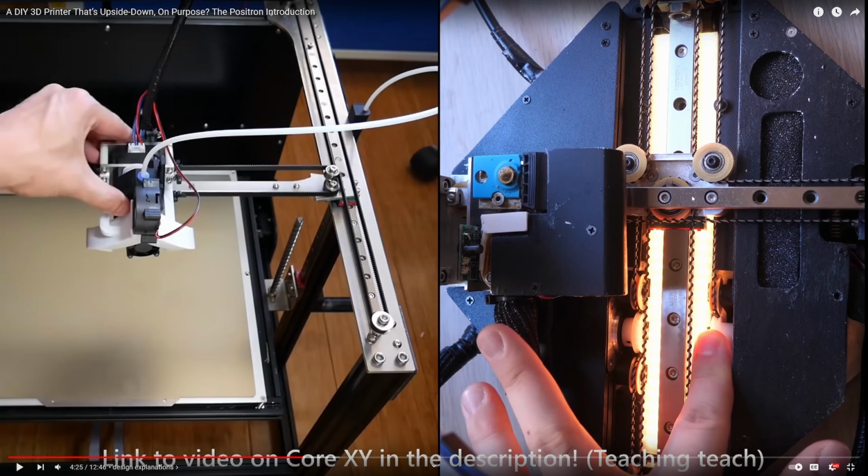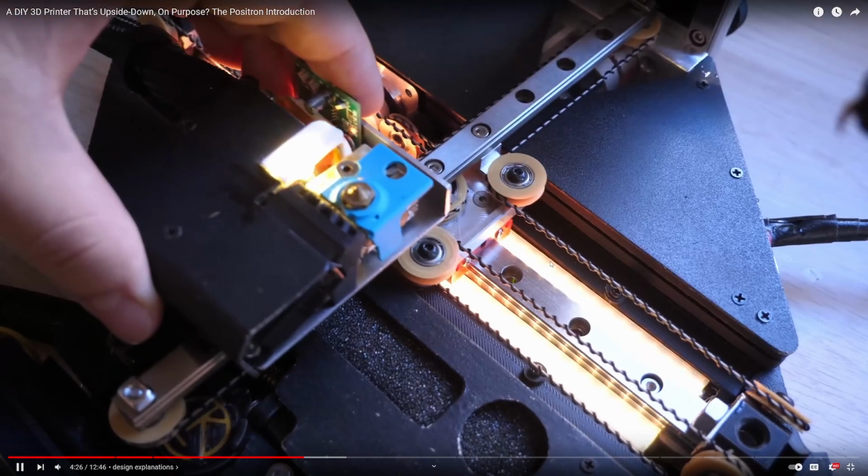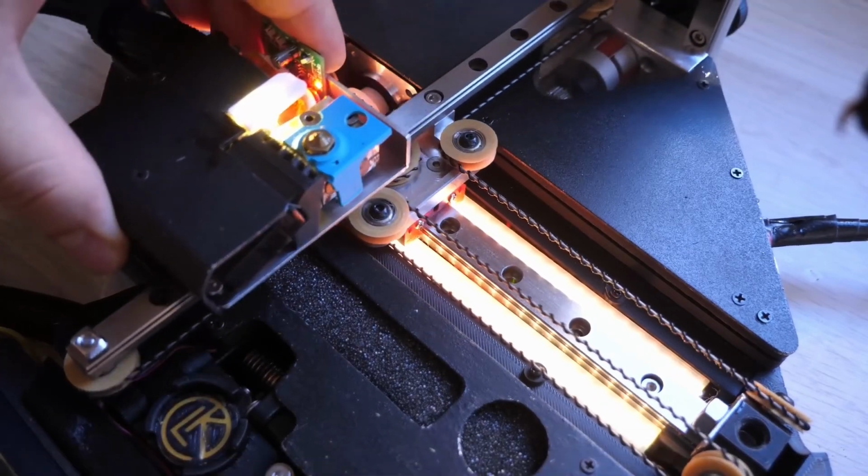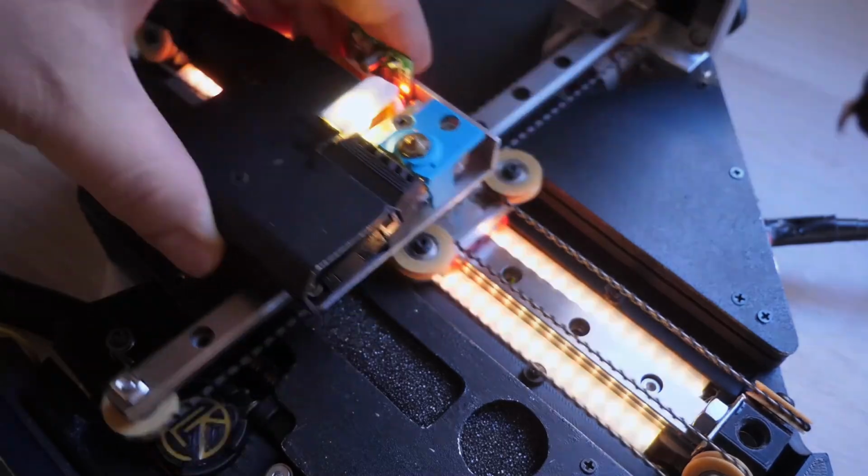So here he's talking about H-bot, which is kind of the leading design for 3D printers currently. H-bot, Core XY, basically the same thing. Because it uses these synchromesh cables, belt twisting is no longer an issue.